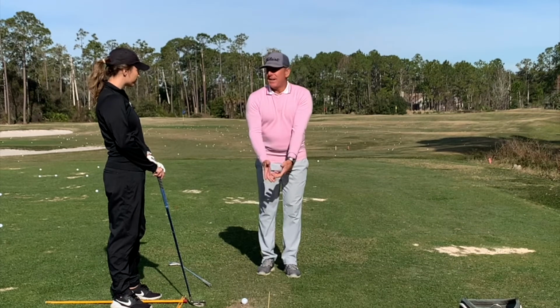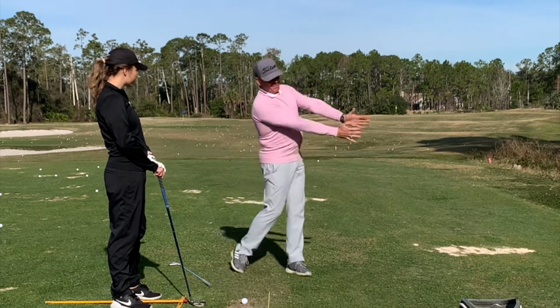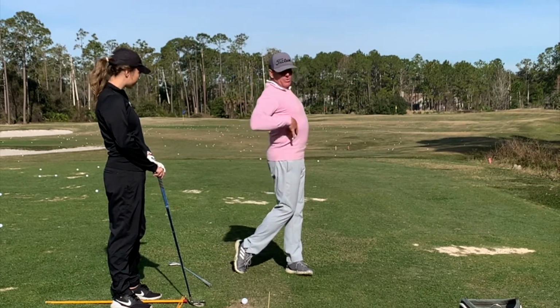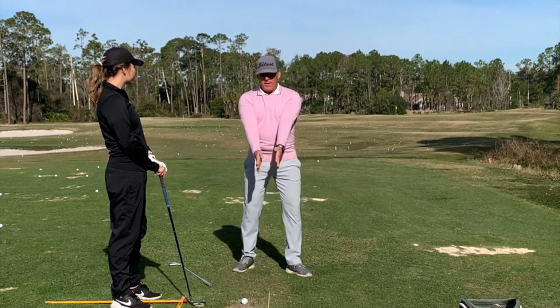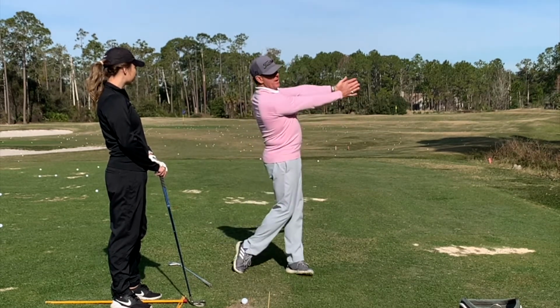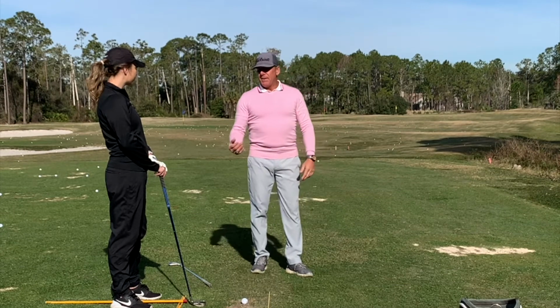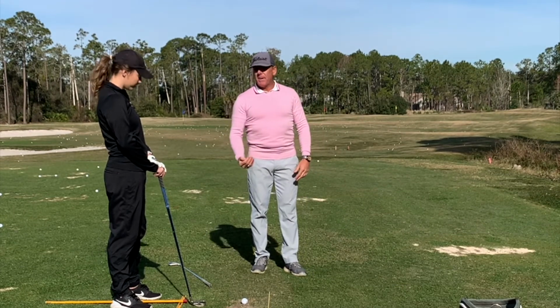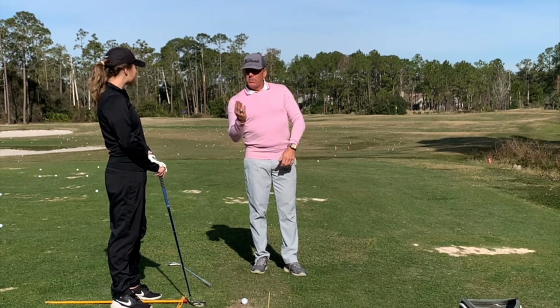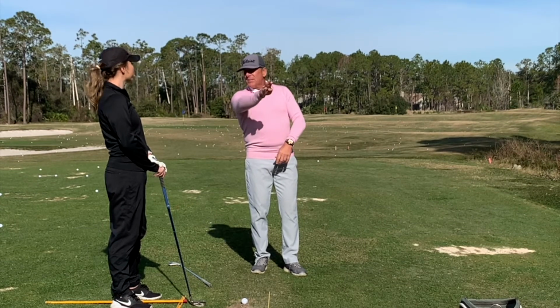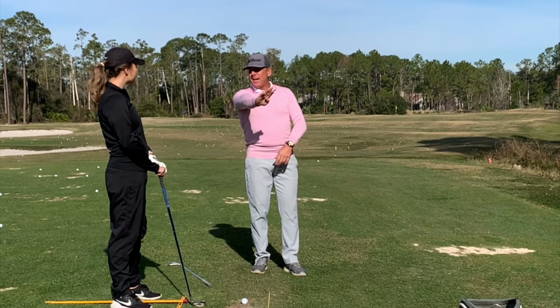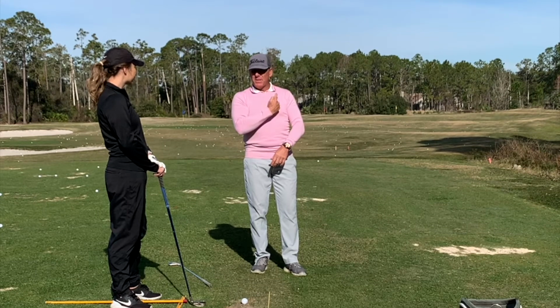We did the 90-90-90 drill, which is finishing with the knees, hips, and shoulders 90 degrees turned away from the target line with the arms straight. You did that. Your contact got instantly better. You still had a little bit of roll in the wrist because you had to train your hands that way because you were swinging so many degrees out.